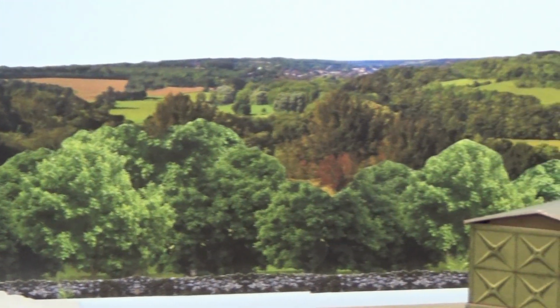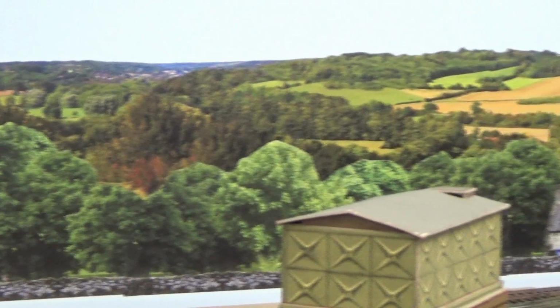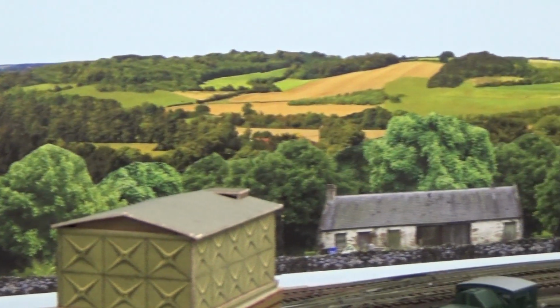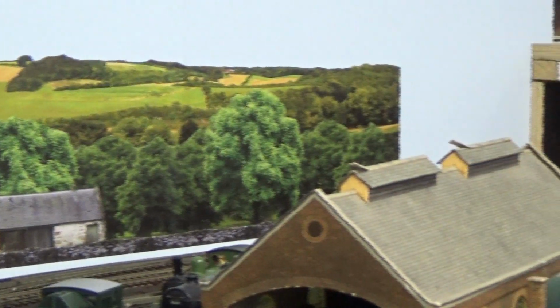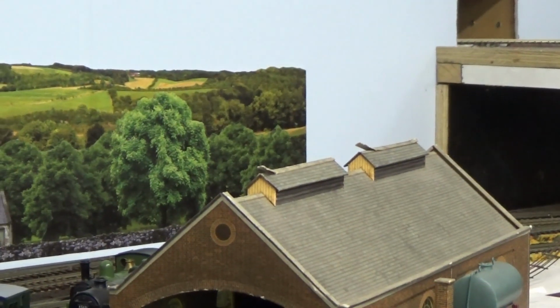And then it just continues around. I've used the trees in the foreground right around to almost the area where my layout enters what I suppose will be eventually a tunnel, so around to there.